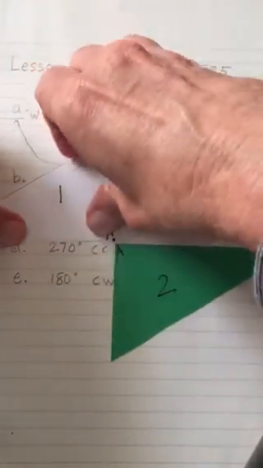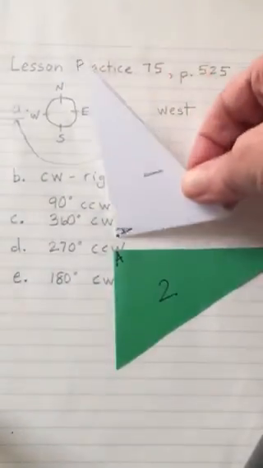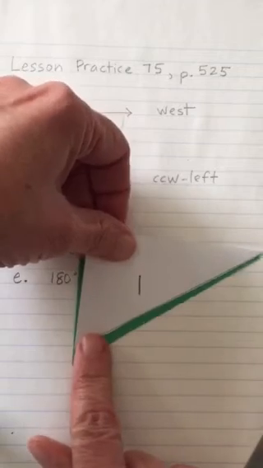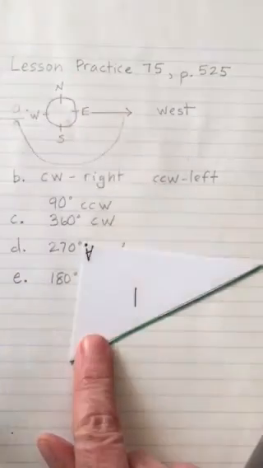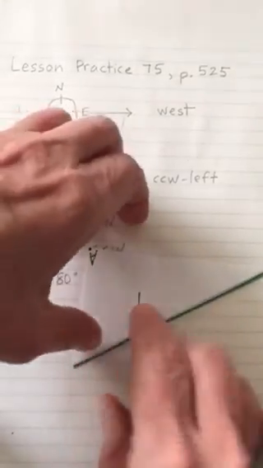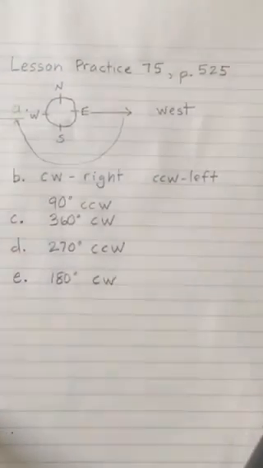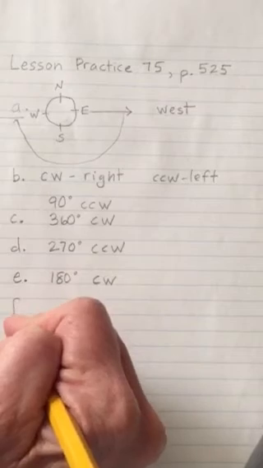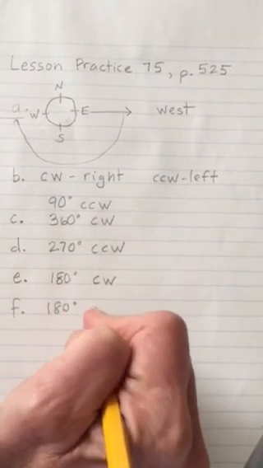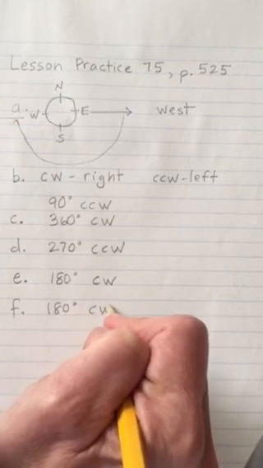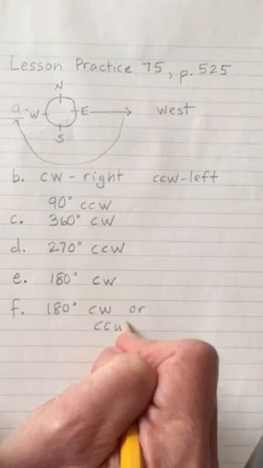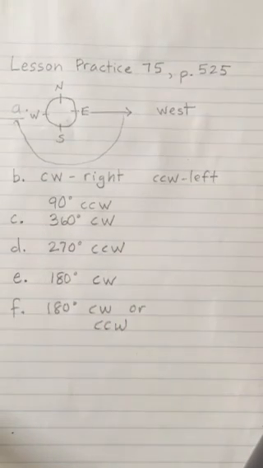So this would be 90 degrees, and then this would be 180 degrees. So they both work. So F would be 180 degrees, a half of a turn, either clockwise or counterclockwise. Either one of those would work.